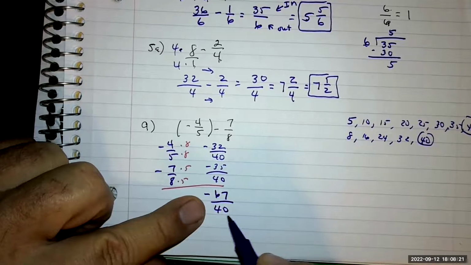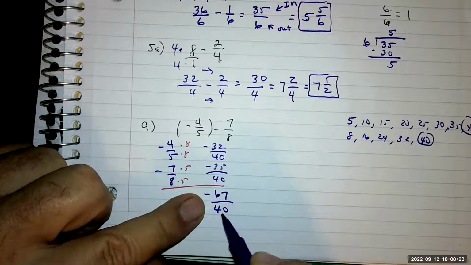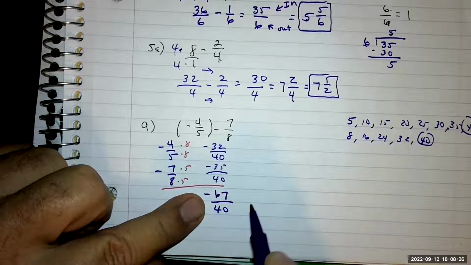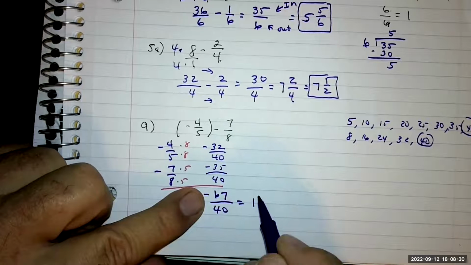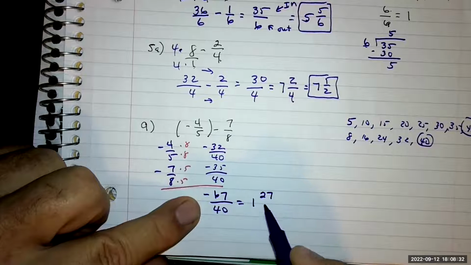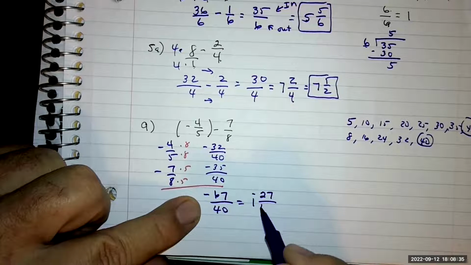Now, try to visualize how many times will 40 go into 67? Well, if you have 2 of these, that's 80, so it can't be 2. So we're going to say 1, and now I'm just going to subtract 40 from 67. That's 27. And it's going to be a negative, and I'll put a 40 here.